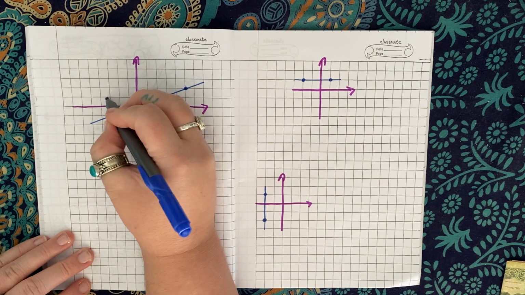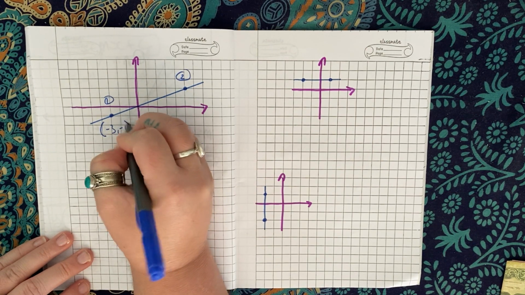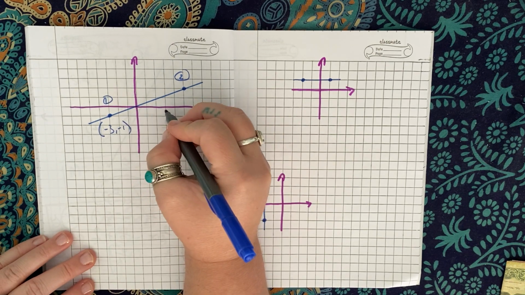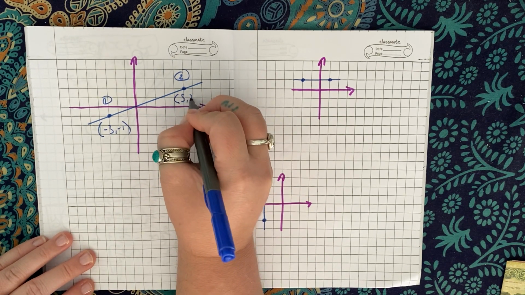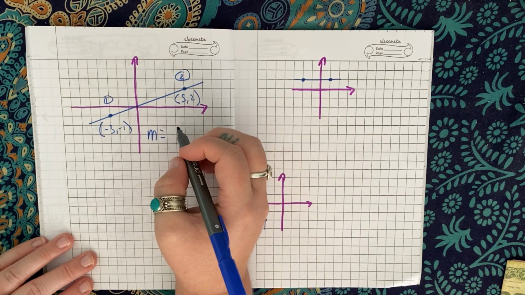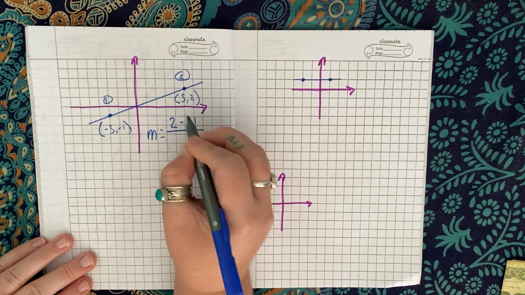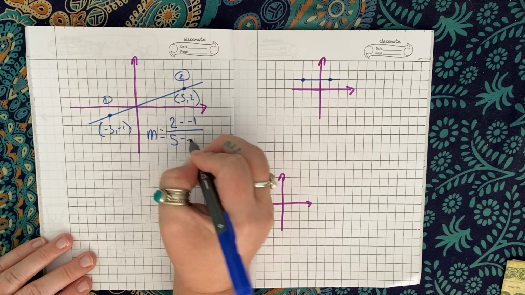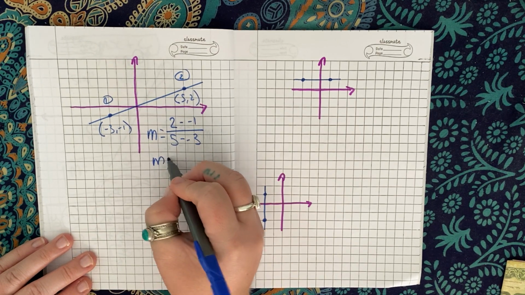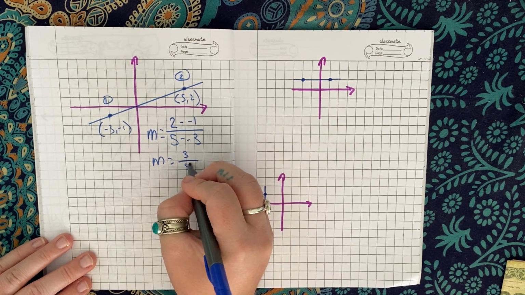So again, I'm going to call this one point 1 and this point 2. This is negative 3, negative 1, and this one here is 1, 2, 3, 4, 5, 2. All right, so the first thing I'm going to do is find my slope. So y2, which is 2, minus y1 over x2 minus x1. So then I should have 2 plus 1 is 3, and 5 plus 3 is 8.